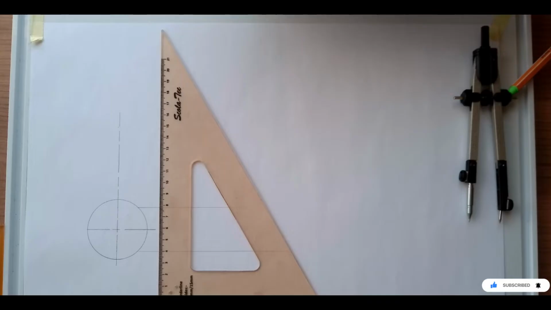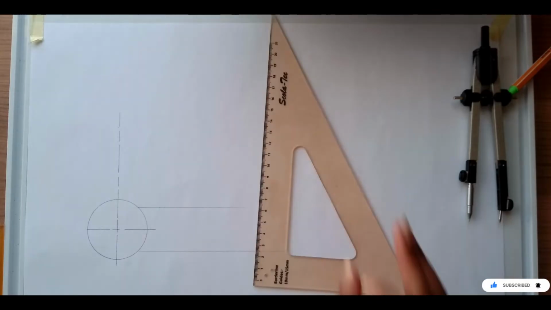Today we'll be doing page 91, where we are given two cylindrical pipes, one interpenetrating the other. We are told to draw what is given, which is the top view and the incomplete front view, then complete the front view and then develop both of the pipes.